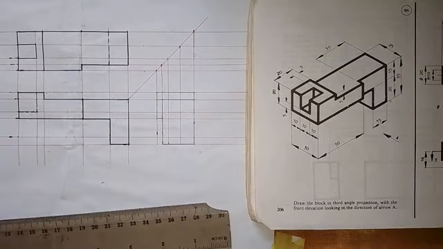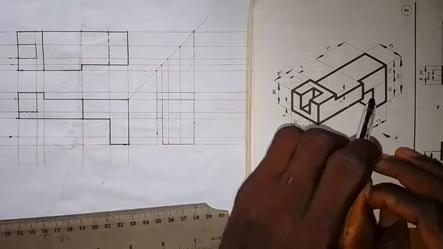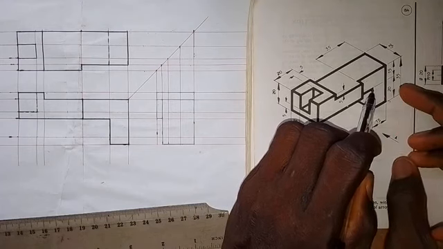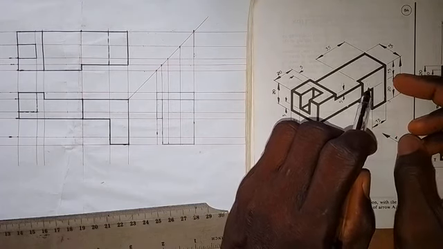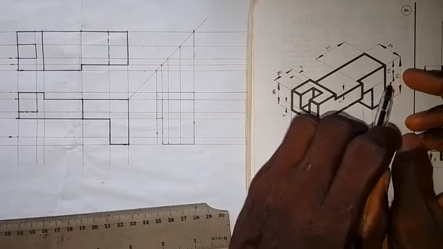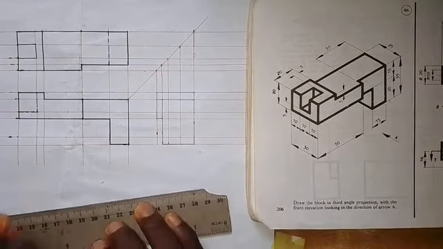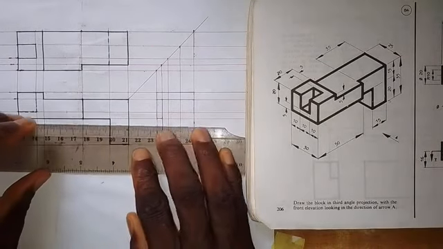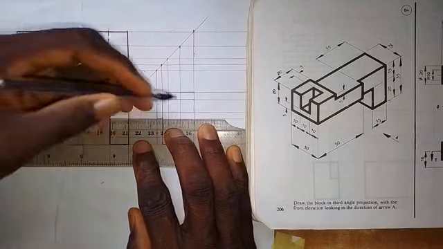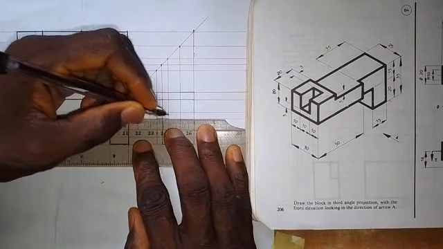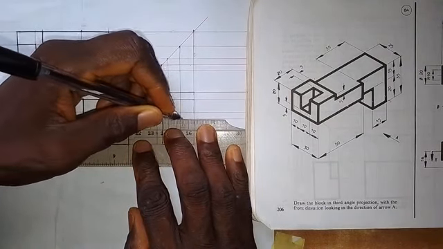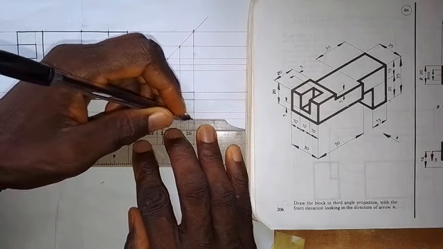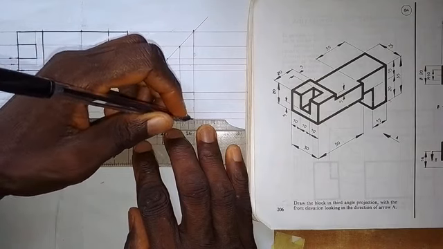Other features that we are going to bring out here is that at this point, you can't see this point, or the line at this point. It is hidden from us here in the right hand elevation. So where do we have it? We have it at this point. So I'm going to draw this line with short dashes line. Okay, so we have that done.